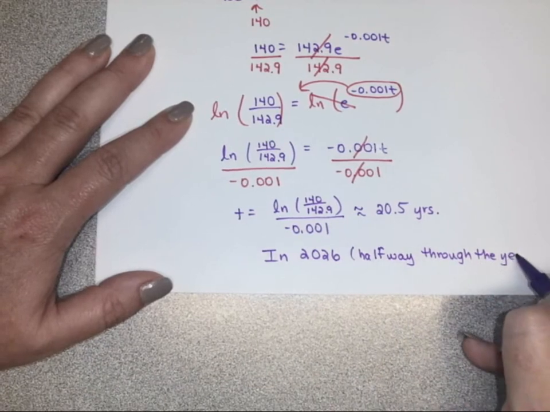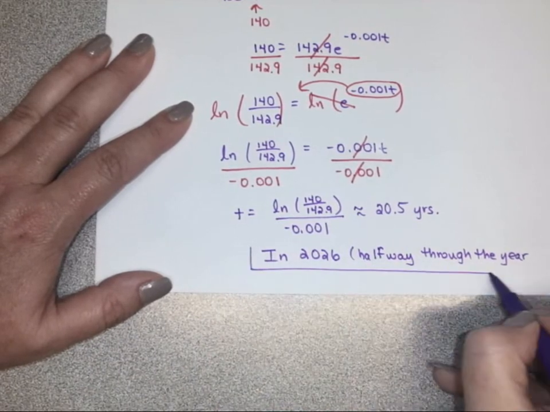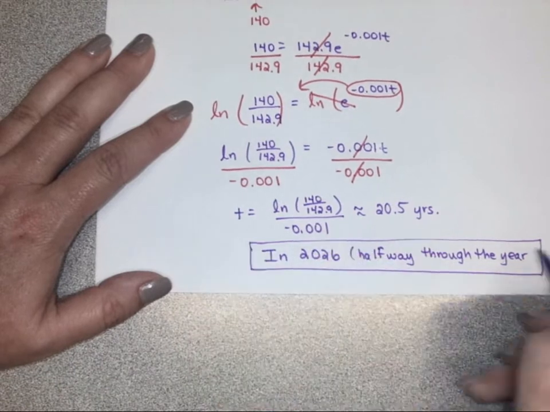Because of the 0.5. But it's not enough to tick us over to the next year.